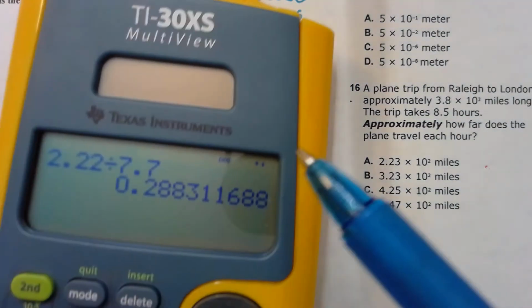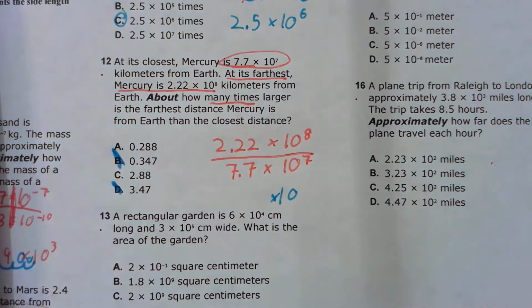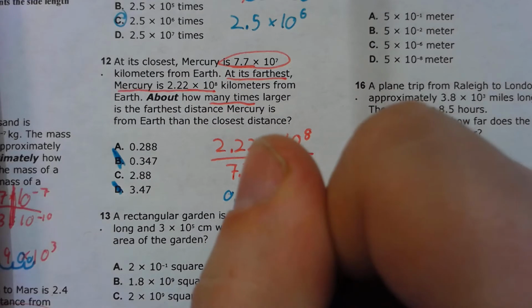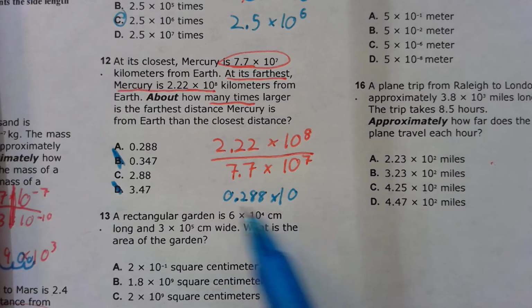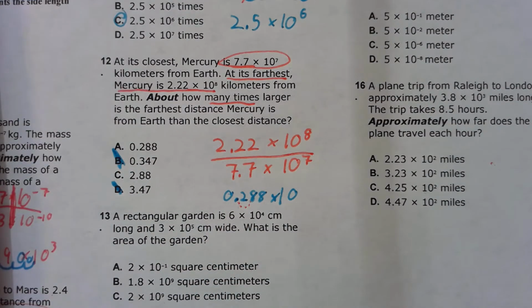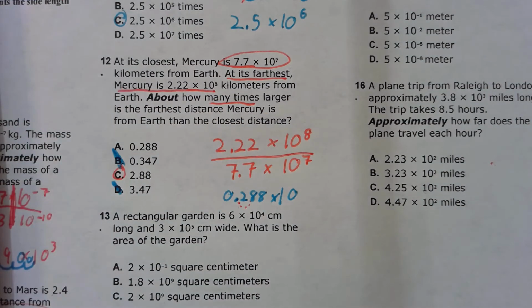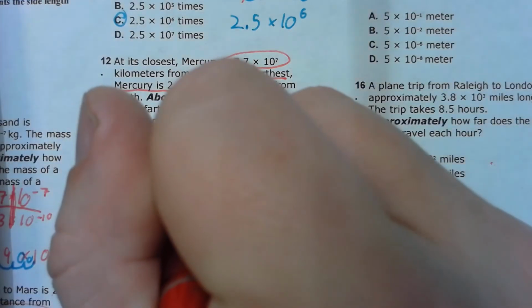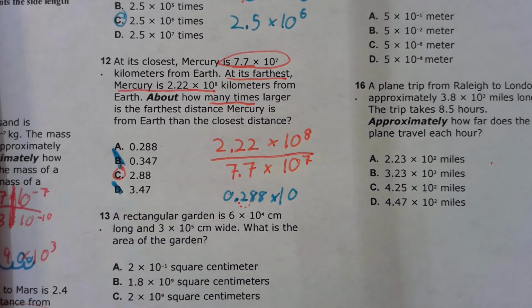Let's see, but we can eliminate some answers. We know 288 are the first 2 digits, so answer B is out and answer D is out. So we got 0.288 times 10. Well, if I multiply that by 10, that means that decimal has to move over by 1. So my real answer should be 2.88, which is represented by C. A would have been correct if they had times 10 here, but they don't. So the answer we wanted was C.